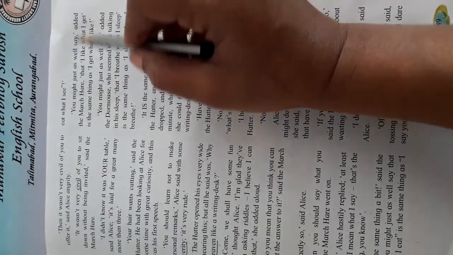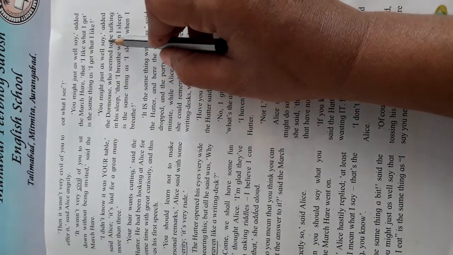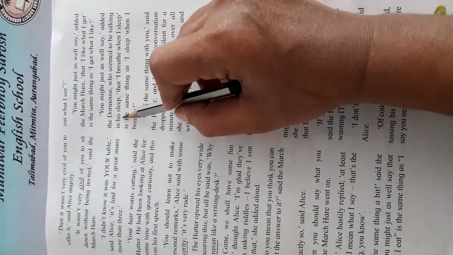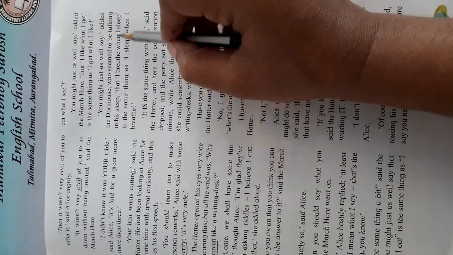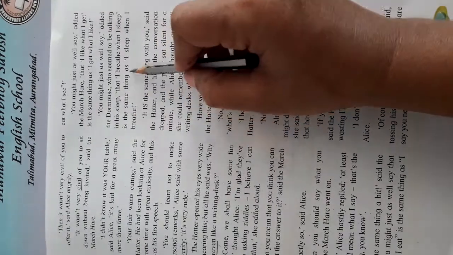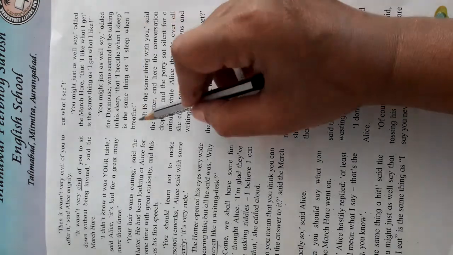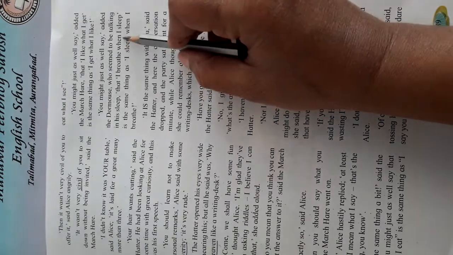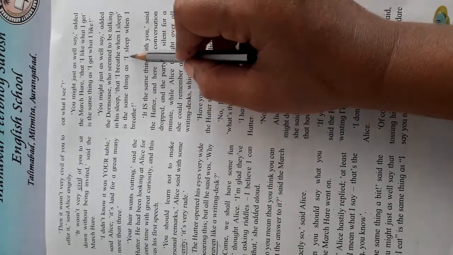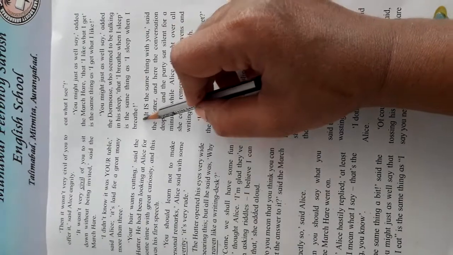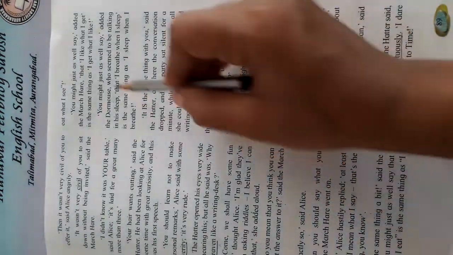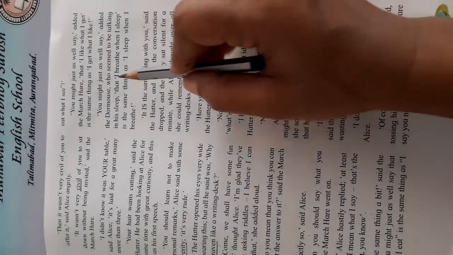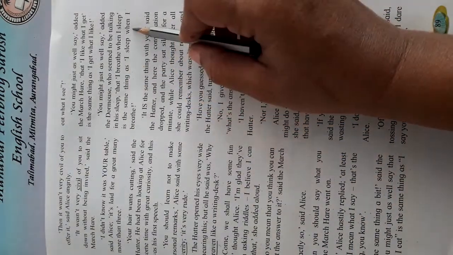Okay, students? You might just as well say, added the Dormouse, who seemed to be talking in his sleep, that I breathe when I sleep is the same thing as I sleep when I breathe. Now Dormouse is saying that I breathe when I sleep is the same thing as I sleep when I breathe. So there are three different sentences said by Hatter, by March Hare and by Dormouse.